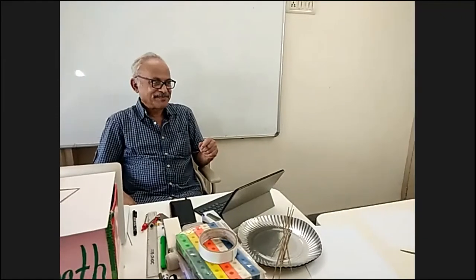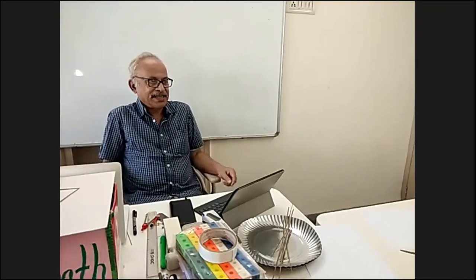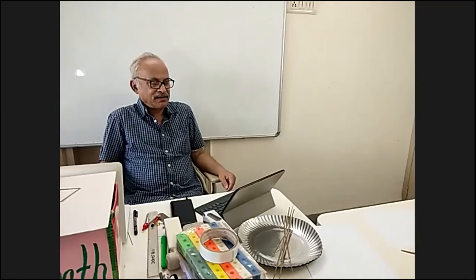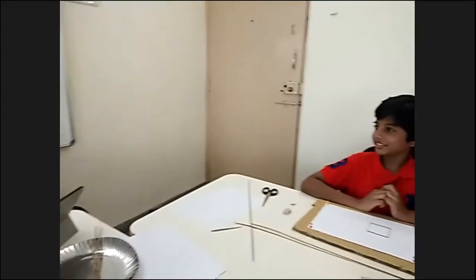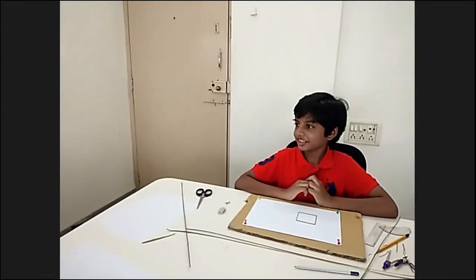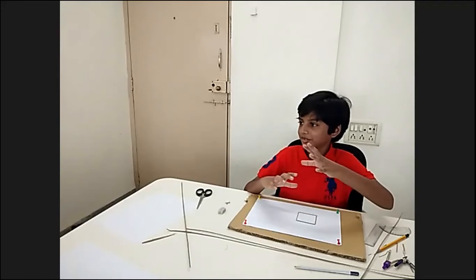So is a square a rhombus? No. Why? The angles are different. Or can we say that the square is a rhombus whose angle is 90? Can we say that? Yes, you can say because we can change a rhombus into a square.